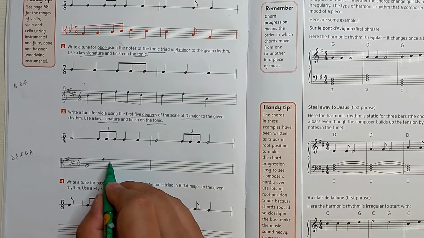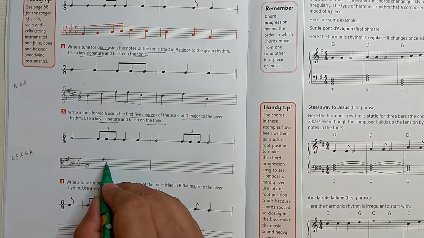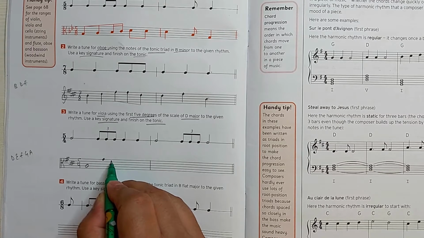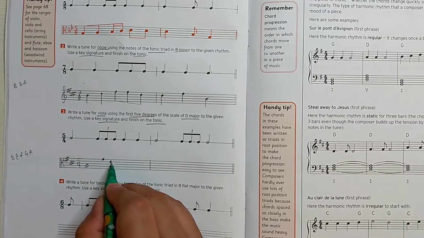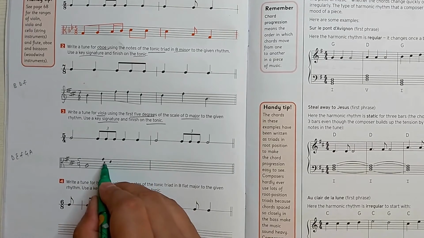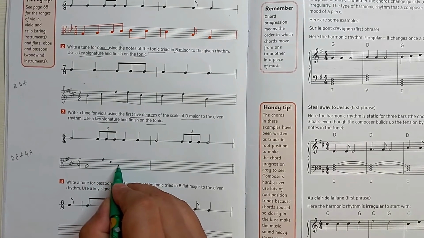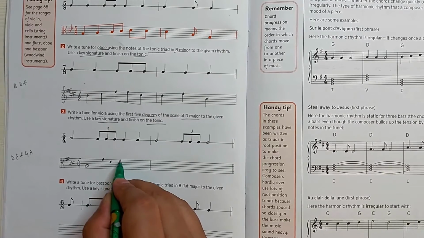Yep. Then let's come down from G. Okay, so this is C, D, E. Let's use E. Then we cannot use C because that's not in our five notes, so we have covered it. This is G, this is E, F, G. Now let's go to F note here.